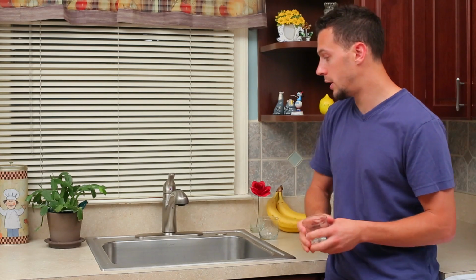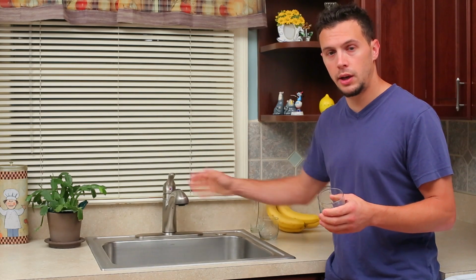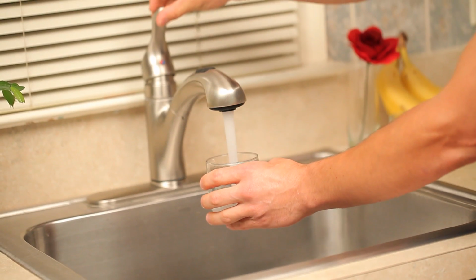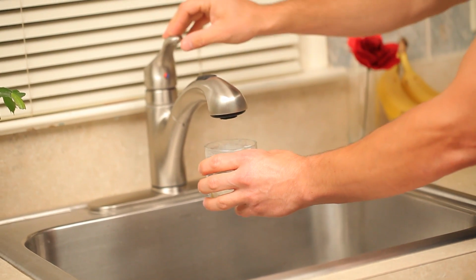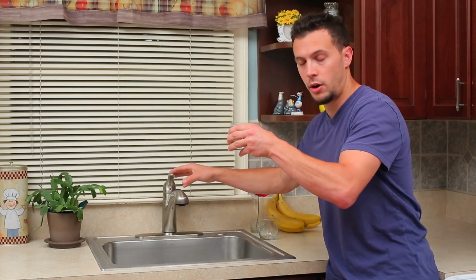Let me illustrate. Now, if we were to use a very wide aperture and a very fast or short shutter speed, it would look something like this, opening up the tap as wide as it gets and allowing water to come out very quickly for a very short amount of time, just like this. And we have a full glass of water.